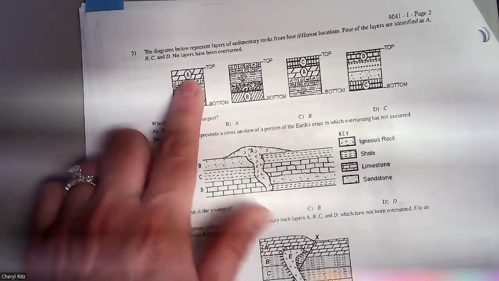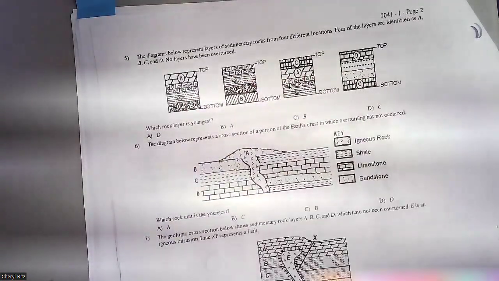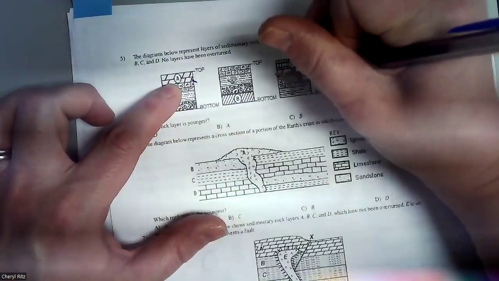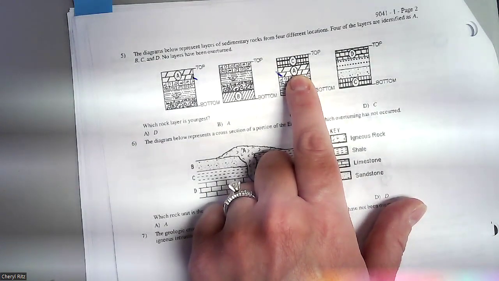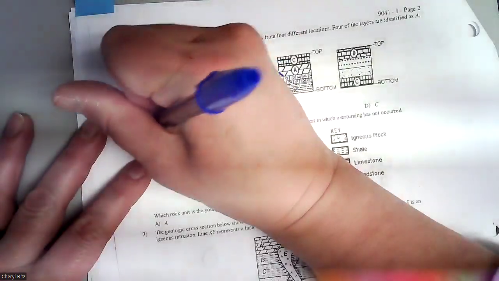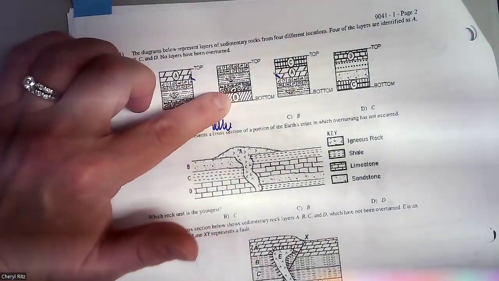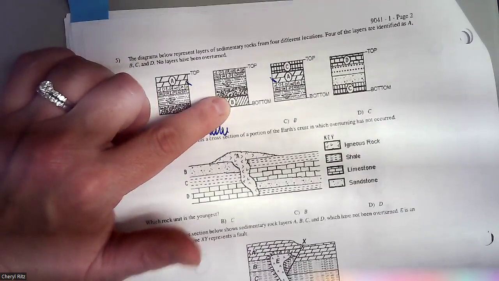So if you notice here, A, yeah, it's on top, but is it on top in all of them? In fact, we know that A is automatically older than C. So we can see that A is not the youngest. A is older than C. So, and these are out of order, but it's not answer A. Then we look, okay, could it be B? There's B, that's the only B.